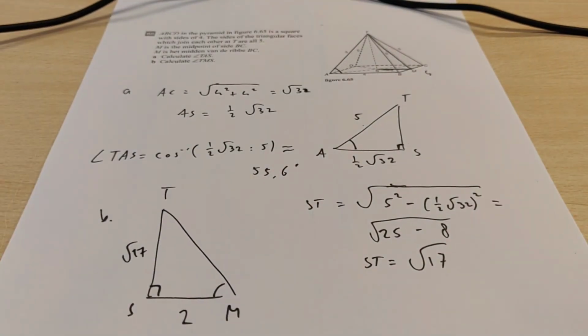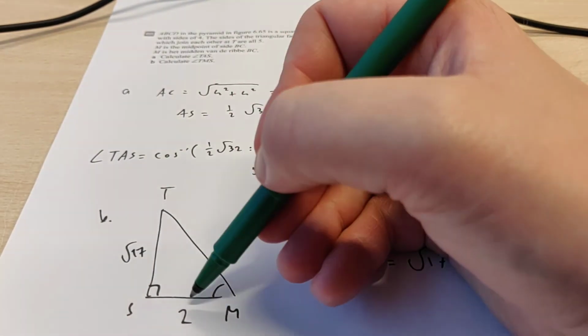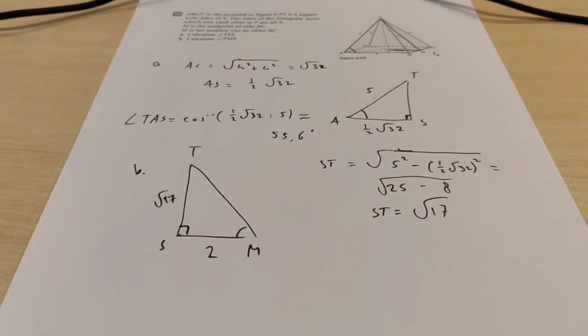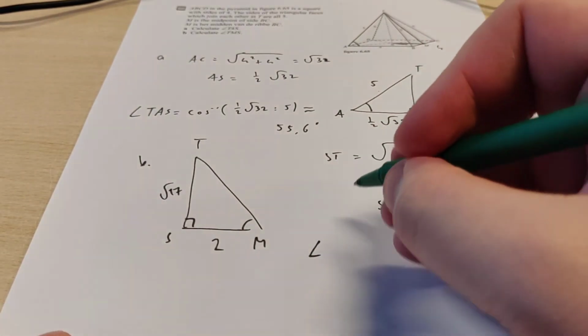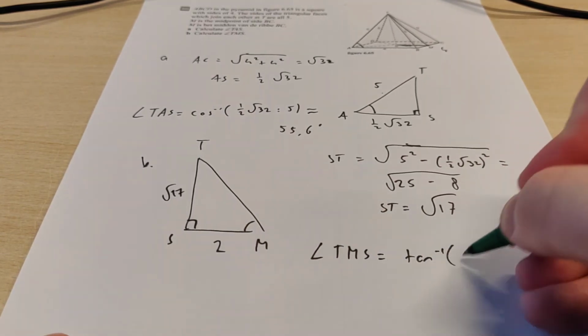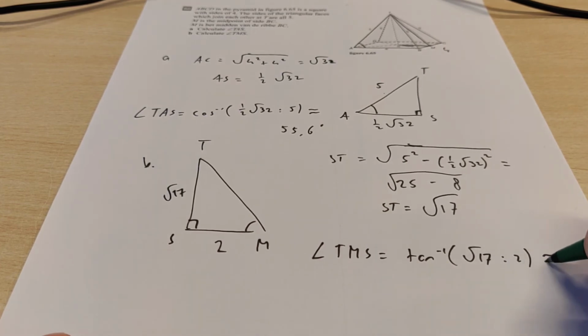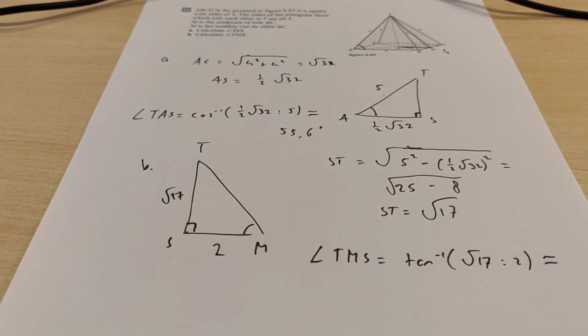So if you want to calculate the angle now, then we can now use the tangent, because we know the opposite side and the adjacent side. So we're going to calculate angle TMS, and then we do tangent minus 1 of the square root of 17 divided by 2. Alright, now let's type that into the calculator over here.